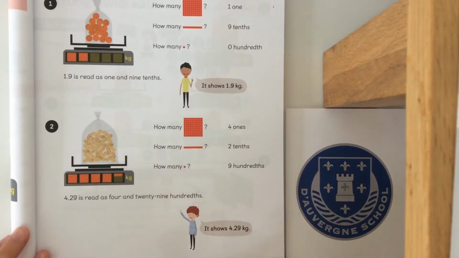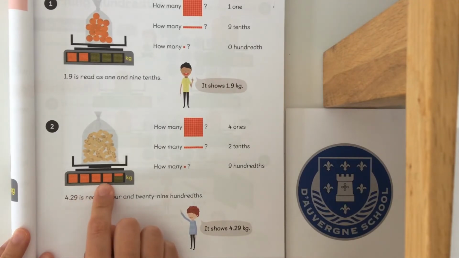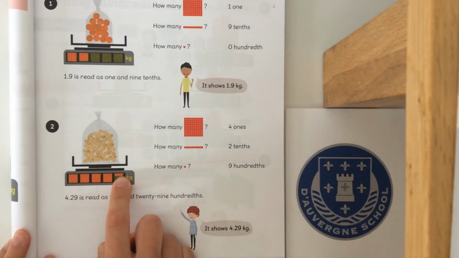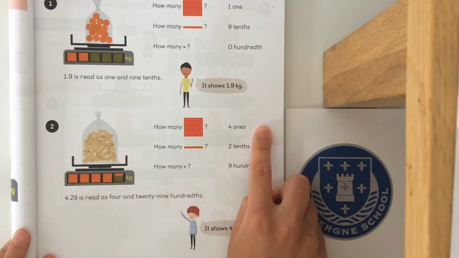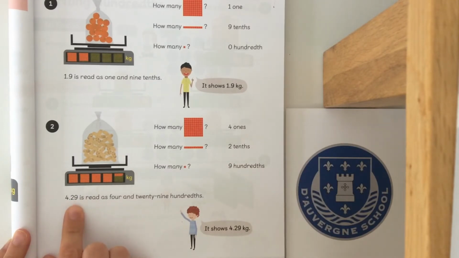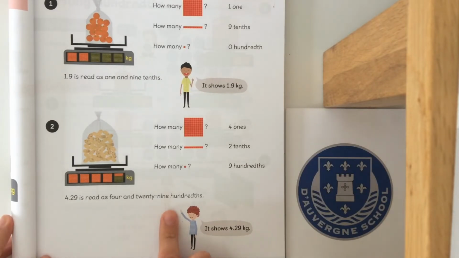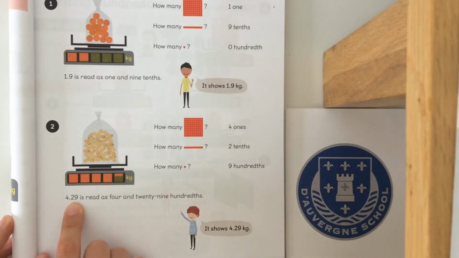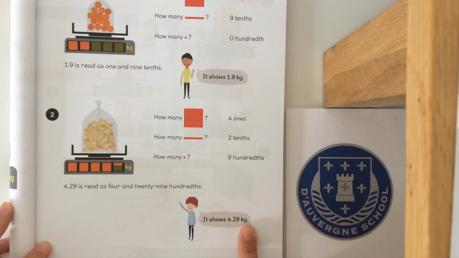For number 2, we've got 1, 2, 3, 4 wholes. We've got 4 ones. And then we've got 2 tenths and 9 hundredths. So 4 wholes, 2 tenths and 9 hundredths would be written as 4.29 and read as 4 and 29 hundredths. Okay, so remember our place value here, our ones, our decimal point, our tenths and our hundredths. So that would be 4.29 kg in this situation, kilograms.